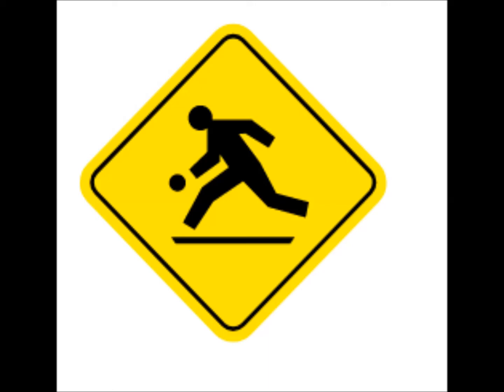When you approach a playground sign without a speed limit attached to it, you are entering a playground area. This sign is to alert drivers that children may be near you and must use caution when driving through the playground area.